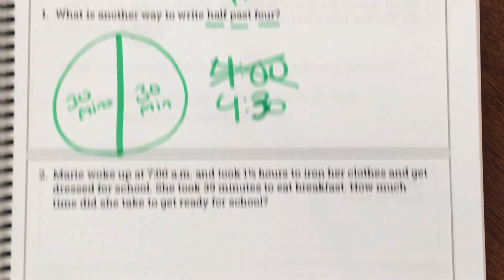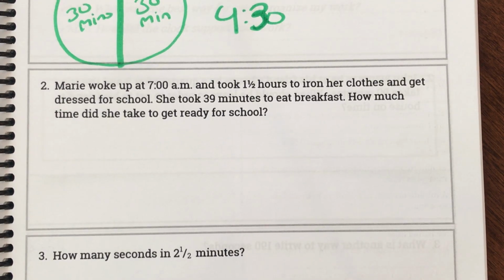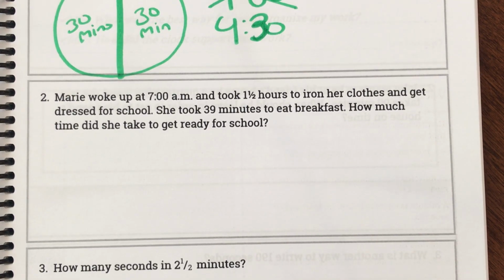Okay, let's try another one. Marie woke up at 7 a.m. and took 1.5 hours to iron her clothes and get dressed for school. She took 39 minutes to eat breakfast. How much time did she take to get ready for school?